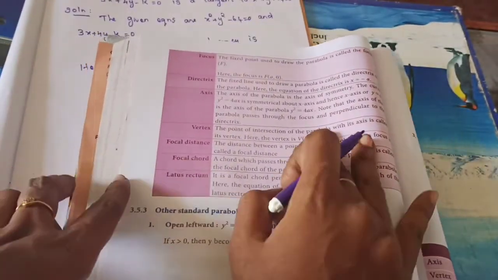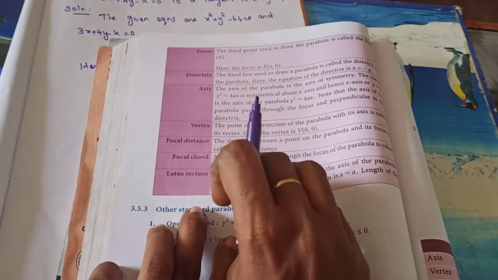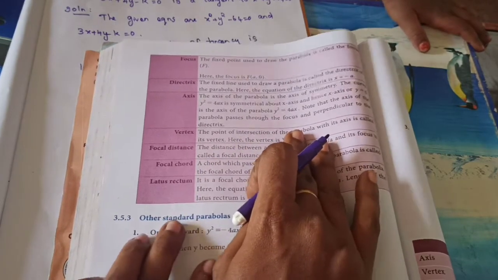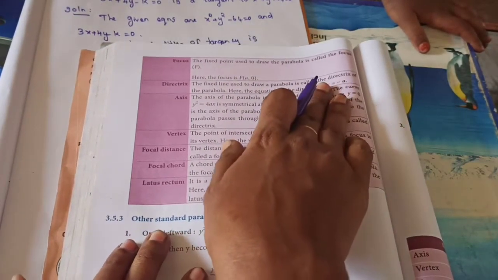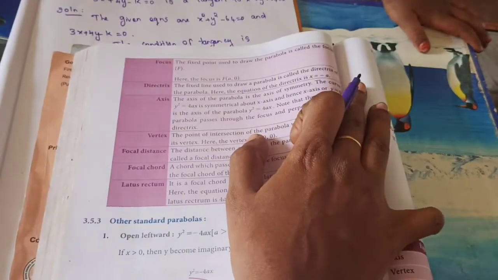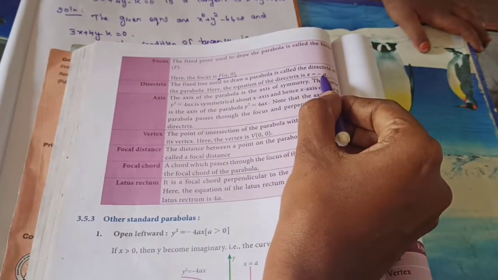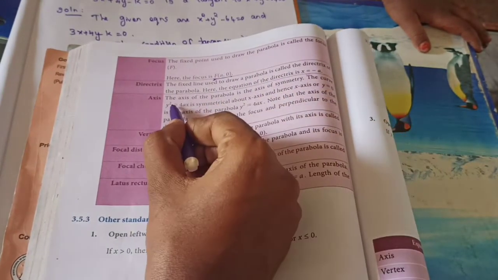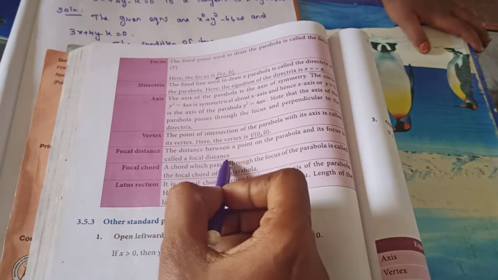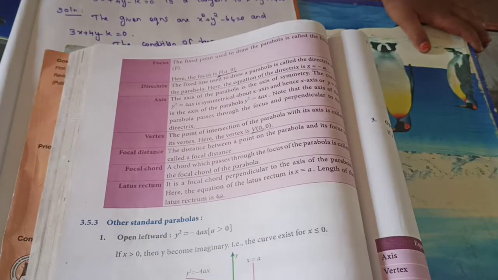Focus definition, directrix definition, axis definition, vertex definition, focal distance, focal chord, latus rectum. All the things are given in your book. I am just reading. The fixed point used to draw the parabola is called the focus. Focus F is (a, 0). This one is important. Then directrix means x equal to minus a. Then axis, read it. Then vertex V is (0, 0). Focal distance, focal chord, latus rectum: you read everything, otherwise afterwards you can see.